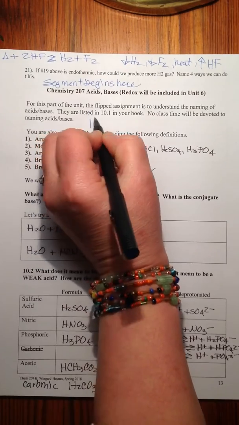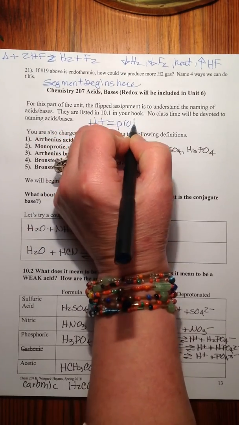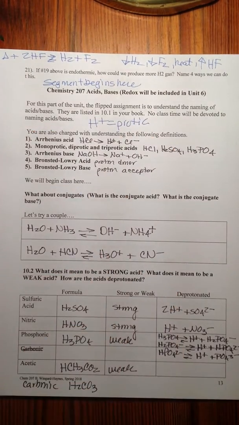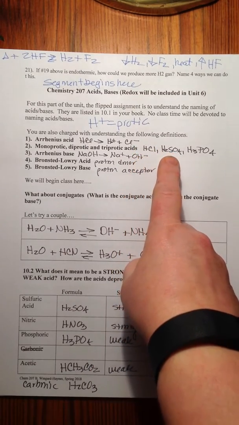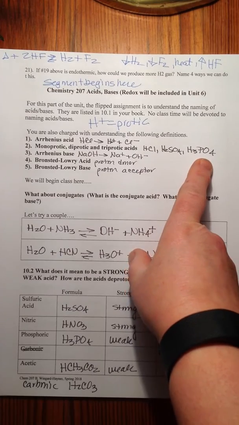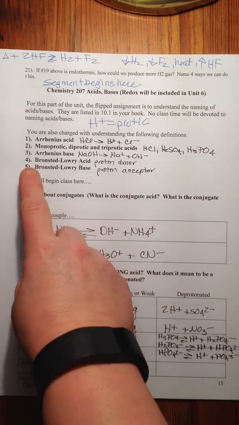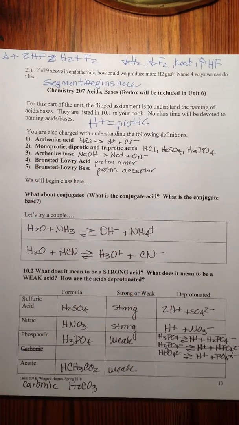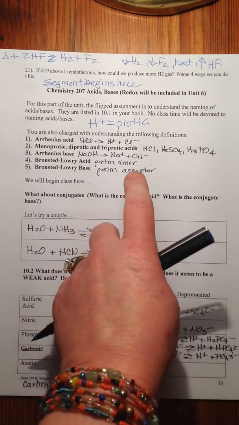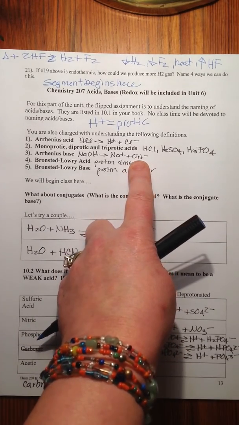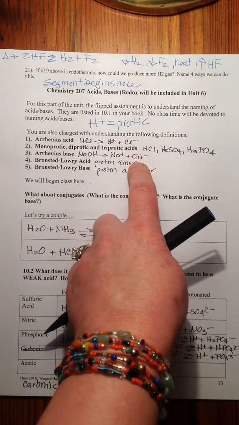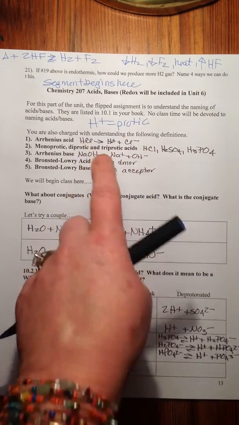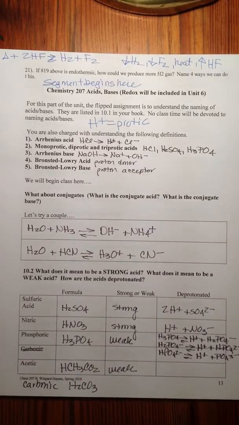Monoprotic, diprotic, triprotic. Protic means H+. So monoprotic just means there's one H+, diprotic means there are two H+, triprotic means there are three. Arrhenius bases are those which will dissociate in water to increase OH- concentration. So there's no OH- over here, there's one OH- over here, and therefore sodium hydroxide is an example of an Arrhenius base.